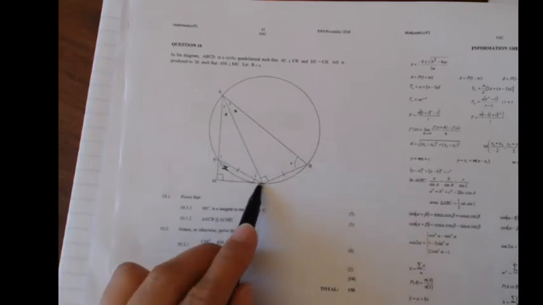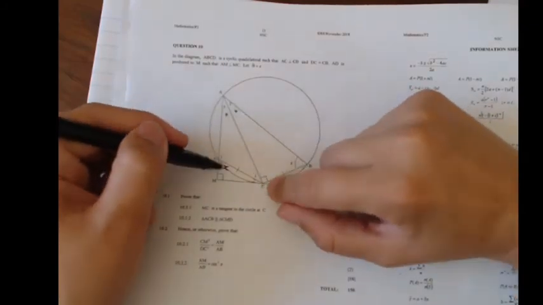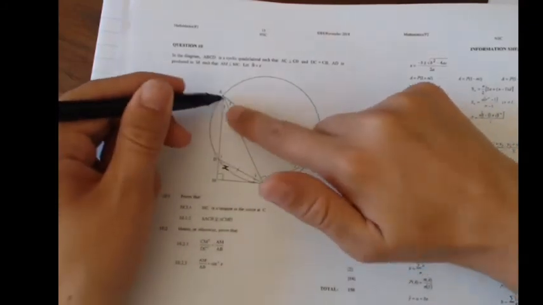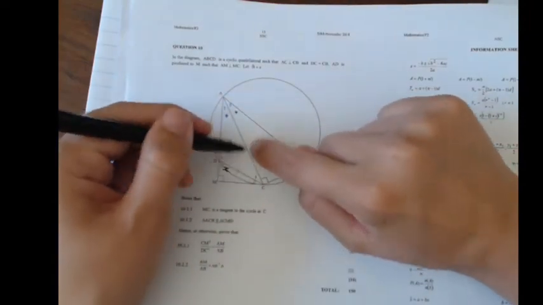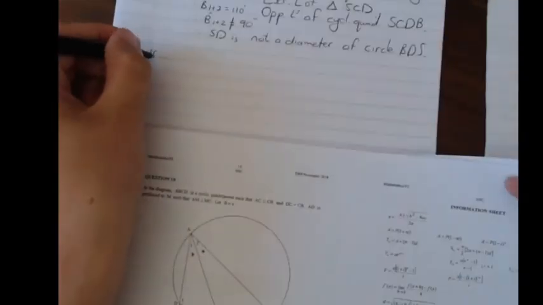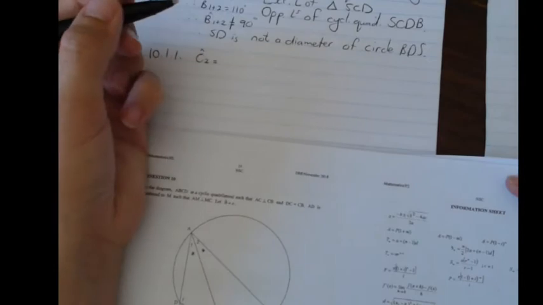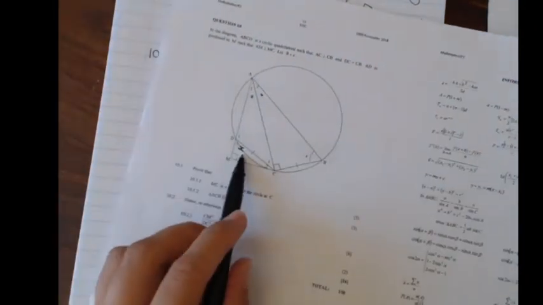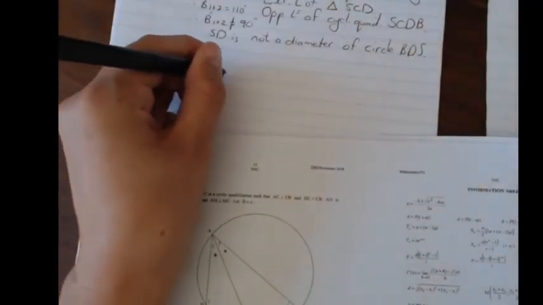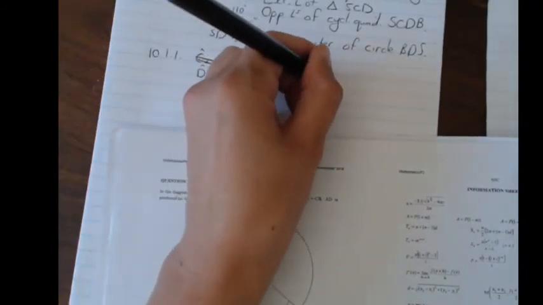I want to show that the angle between a tangent and a chord is equal to the angle formed on that chord. I can show this one is equal to that one, and then that one is equal to that one. So angle C2, question 10.1.1. I must actually first state that D2 is x because that was not given. So let's just start there. Angle D2 is equal to x because of exterior angle of cyclic quad.